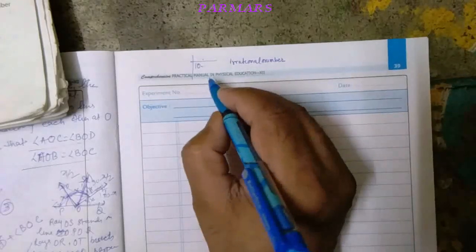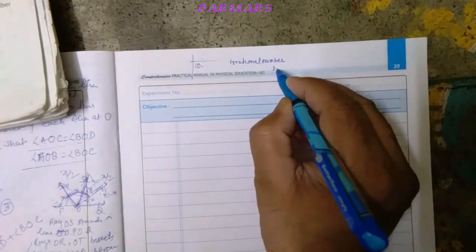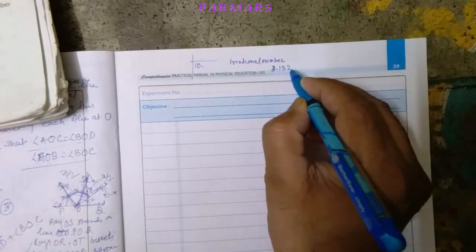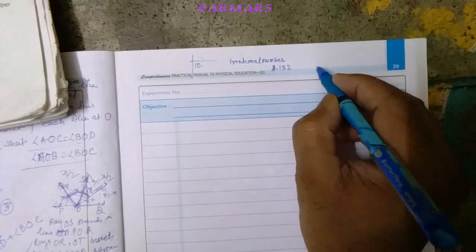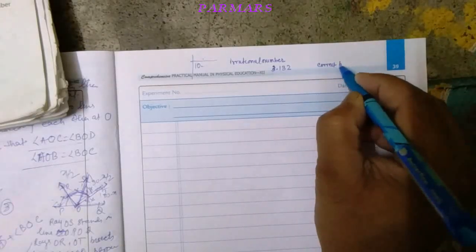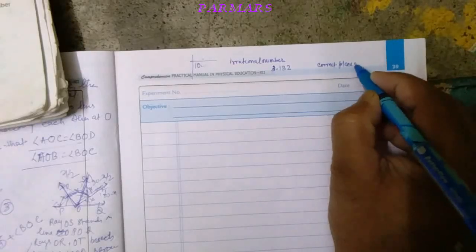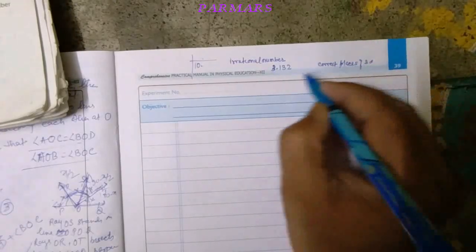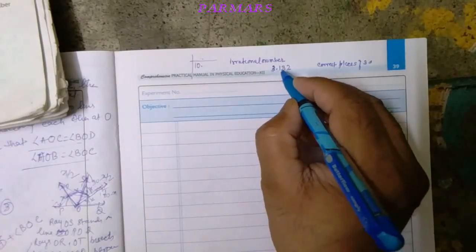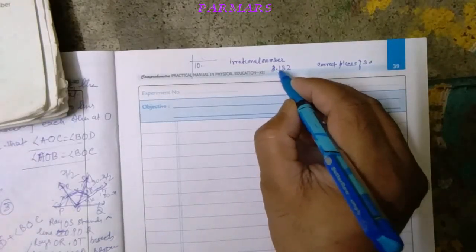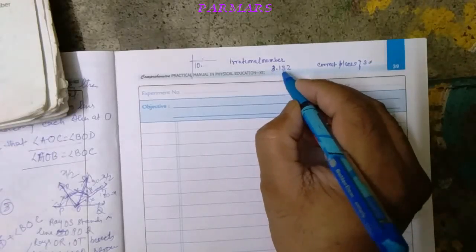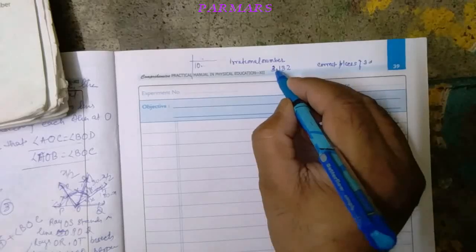Also, I have said that whenever you are given to find the square root of 3.132 up to correct places of 3 decimals, it means you have to make 4 pairs after the decimal. Here we have 3 digits, so making 4 pairs we must have 8 digits after the decimal.